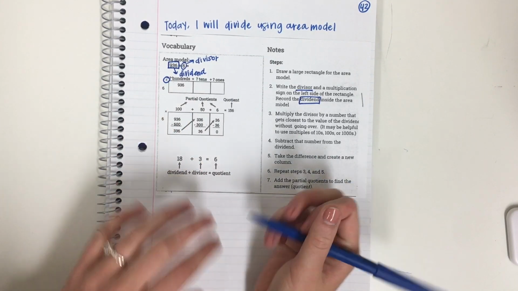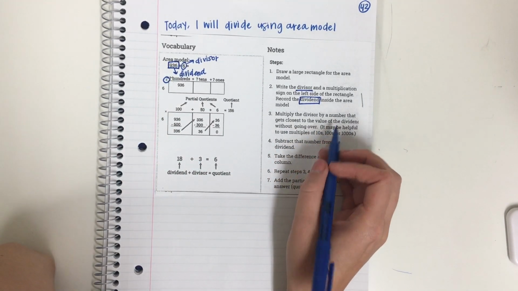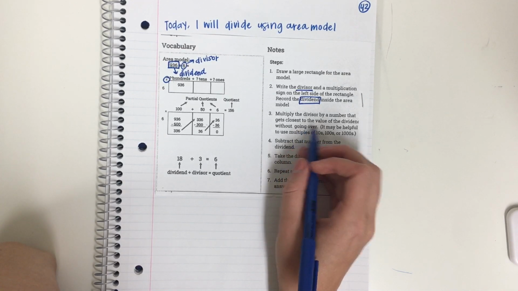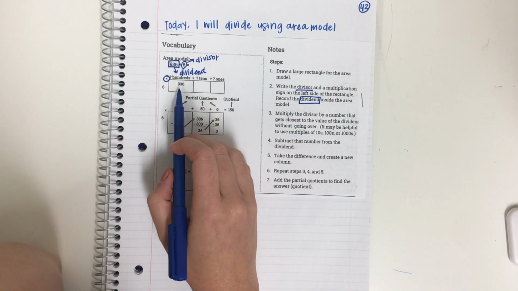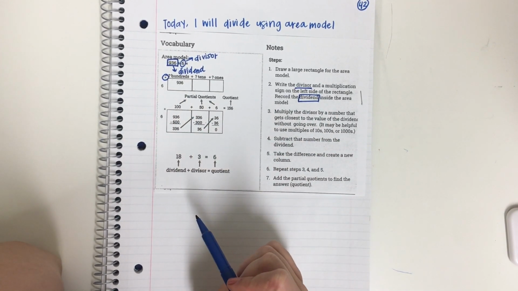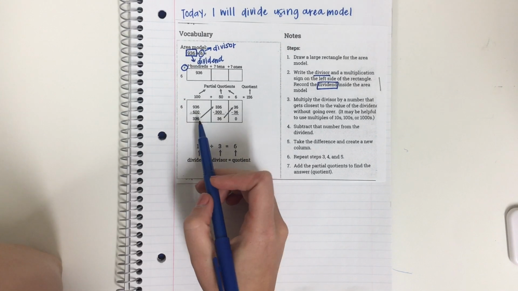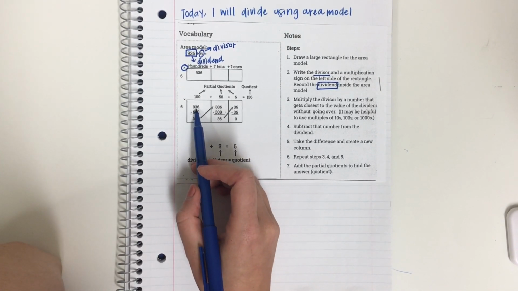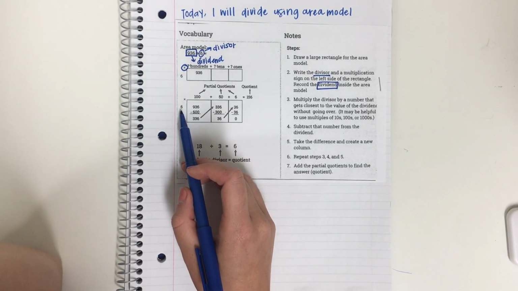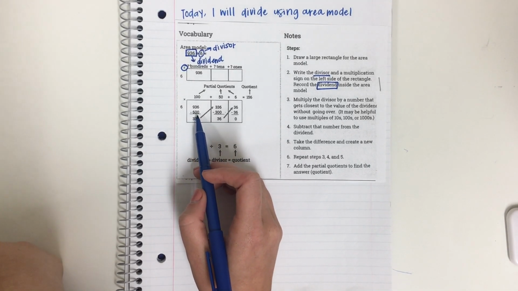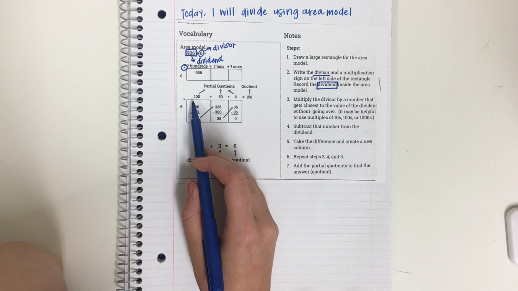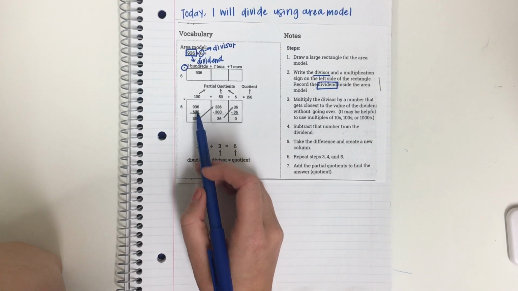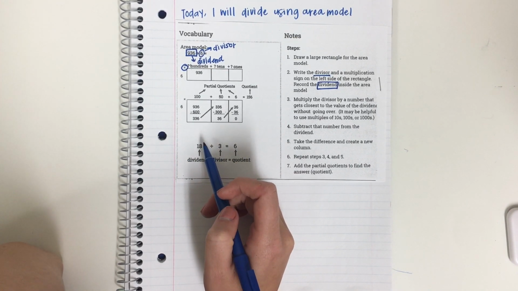Step 3 is multiply the divisor by a number that gets closest to the value of the dividend without going over. So you got to think, how close can you get to 900, right? So this person down here looked at 936 and thought, okay, I have a 6. What can I do? Can I multiply by 100? Sure, it can give me 600. What about 200? Well, 6 times 200 would be 1,200, so that would be too much. So they just stuck with the 100, okay?